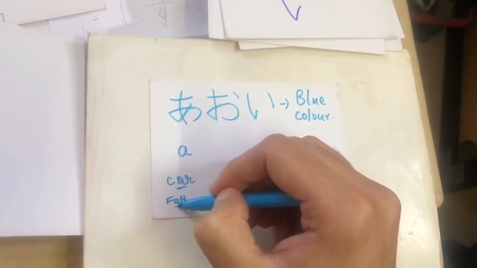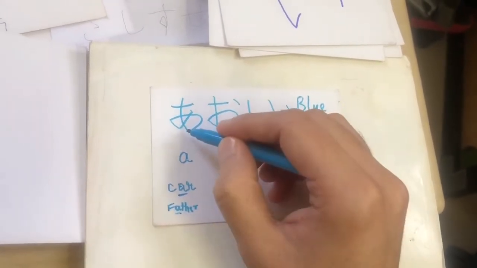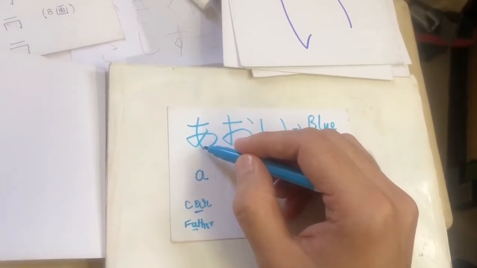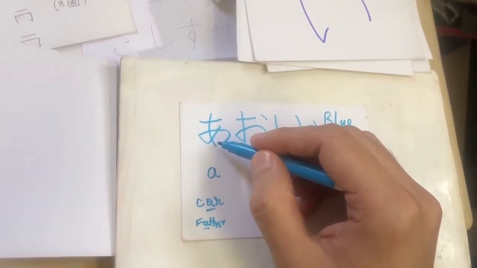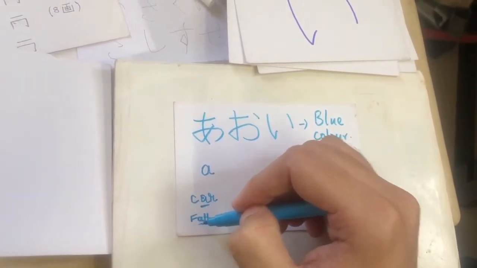Here's the A, fa, and this is exactly how it sounds when you talk about this Japanese alphabet. So the Japanese character A as in car or father.